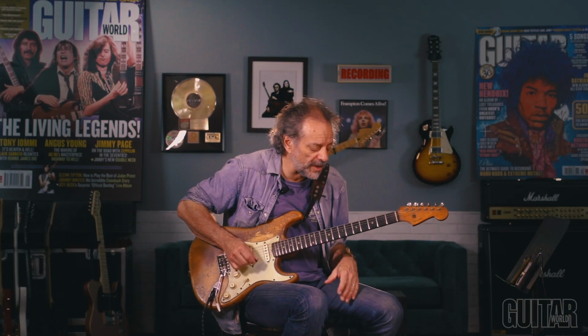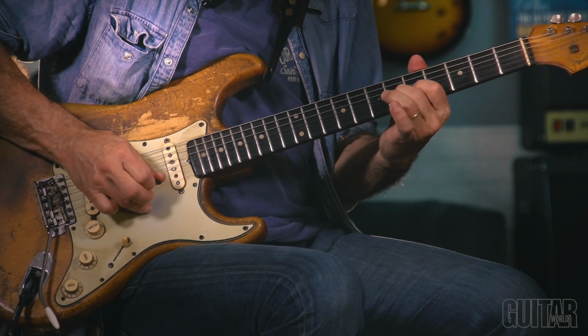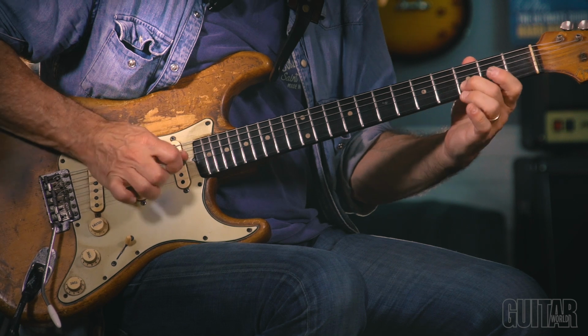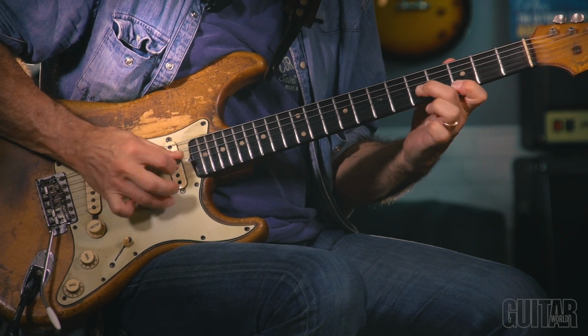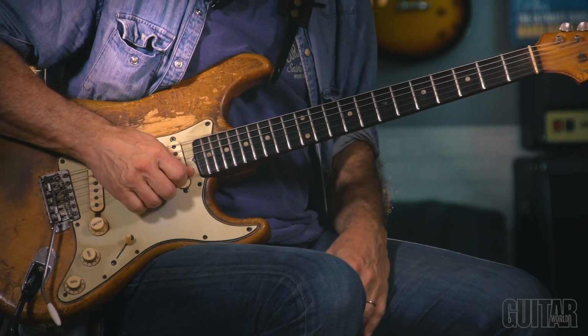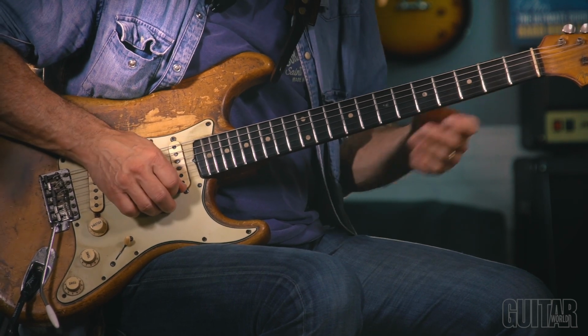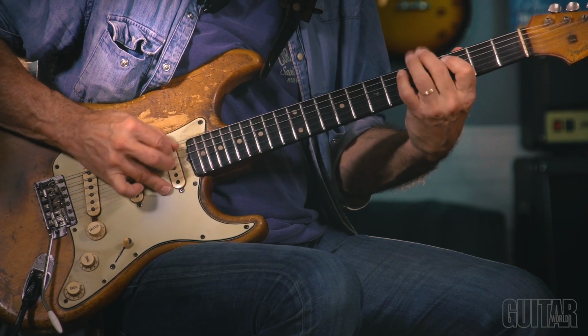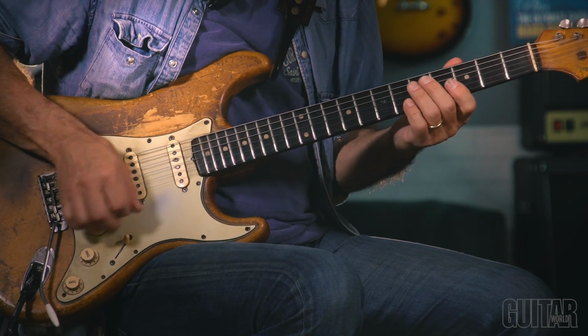All right, so I started minor pentatonic, but then brought that E note in there when the C came in, and then went right back to minor pentatonic when we go back to the one chord.